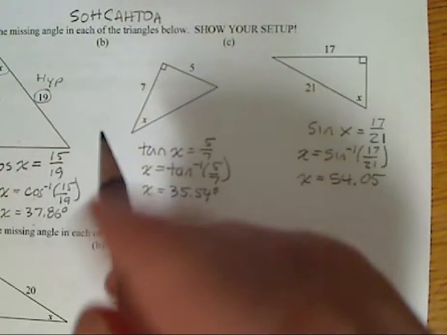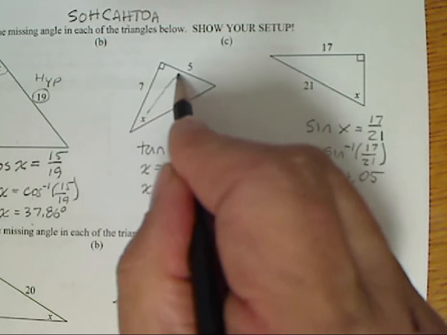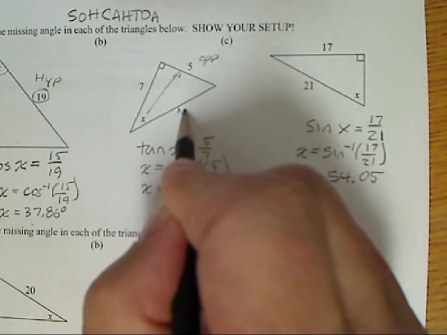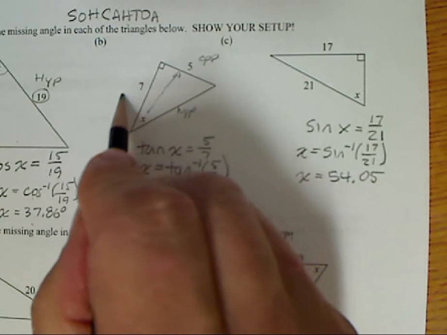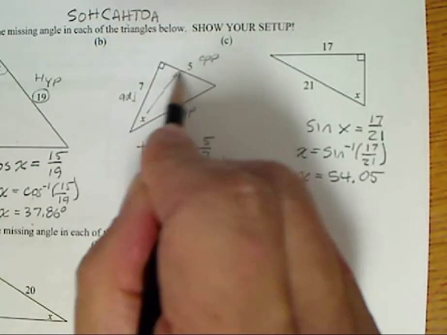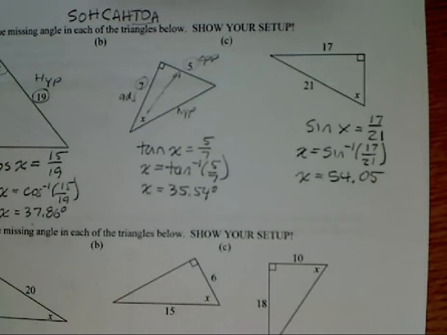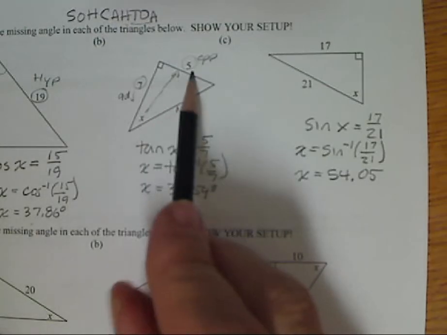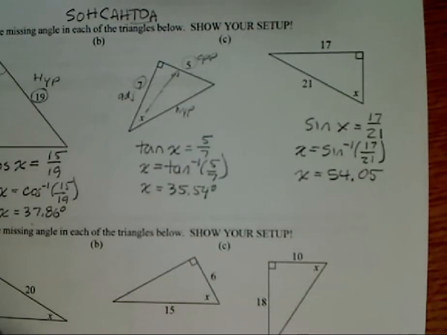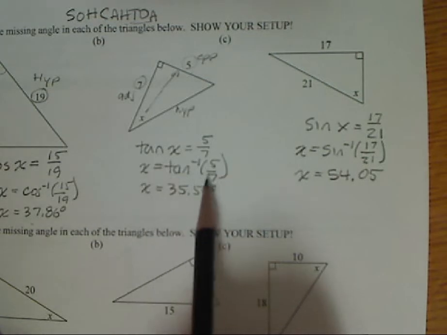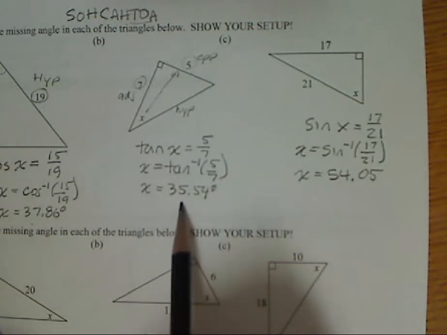For this next one, I've got the opposite side. This side's the hypotenuse, which makes this one the adjacent. So I've got opposite and adjacent. That's tangent. So tangent of x is equal to the opposite side, which is 5, over the adjacent side, which is 7. To undo tangent, I do tangent inverse of 5/7. Do that in the calculator, get 35.54 degrees.